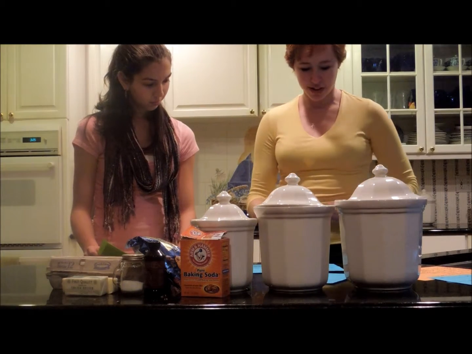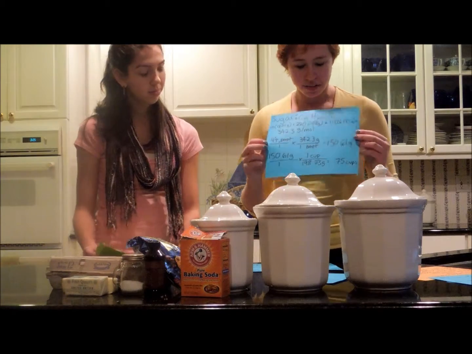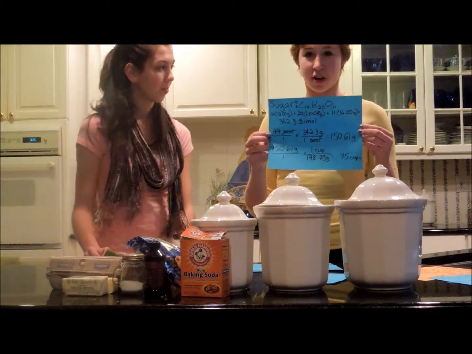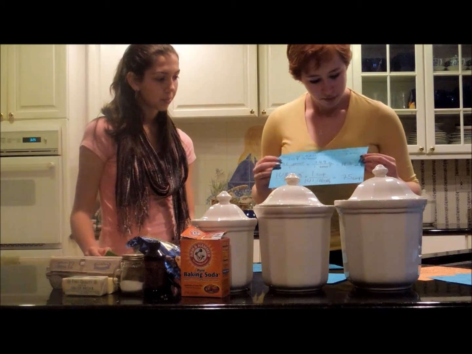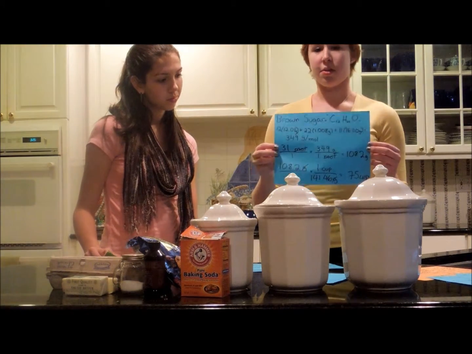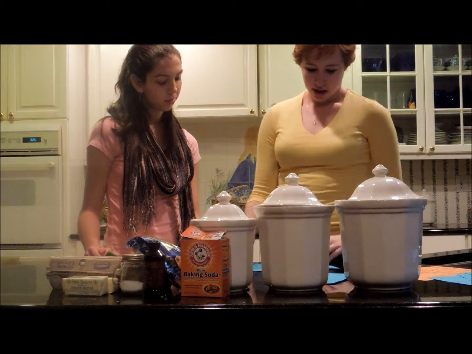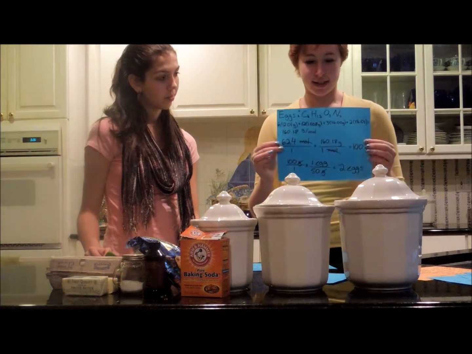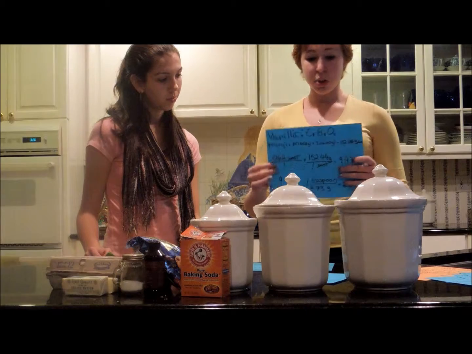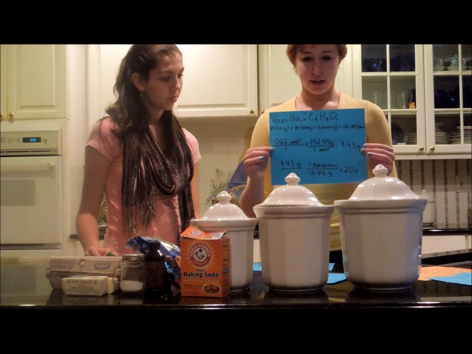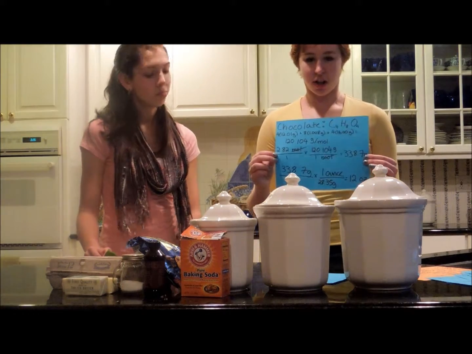Okay, I figured out how much I need for the rest of my ingredients. So I need 0.75 cups, or 3/4 of a cup of sugar. I need also 0.75 cups, or 3/4 of a cup of brown sugar. I need 2 eggs. I need 2 teaspoons of vanilla. And I need 12 ounces of chocolate chips.